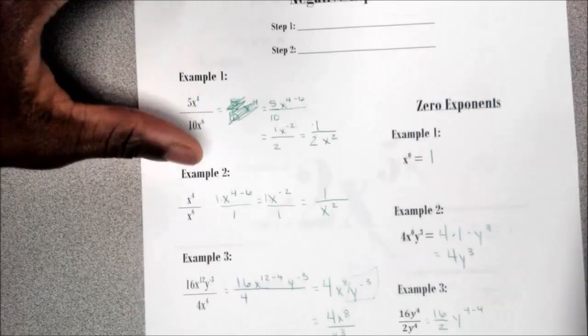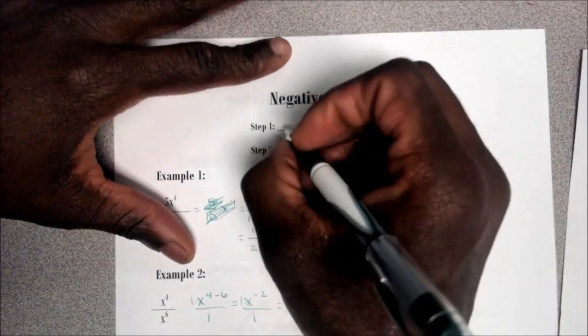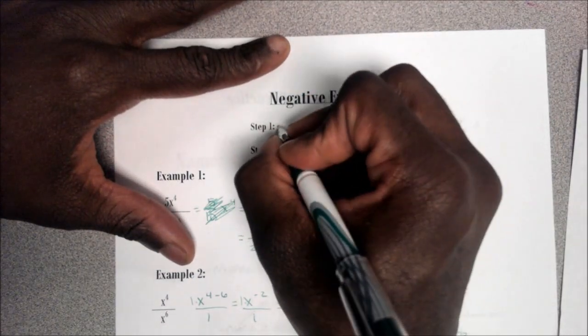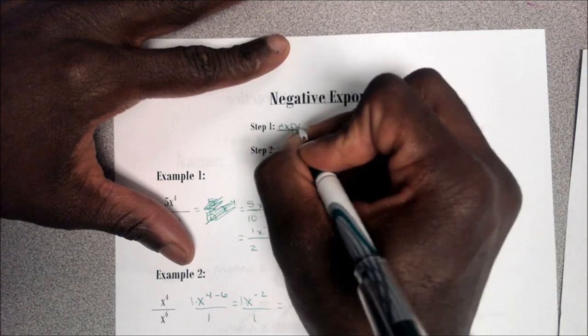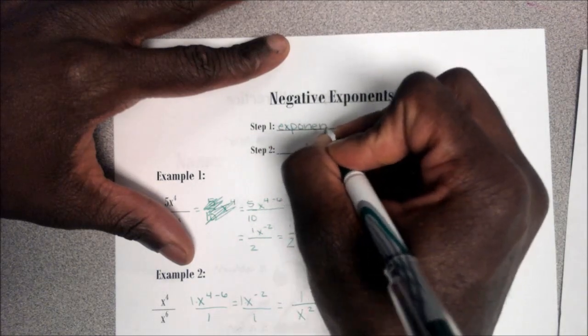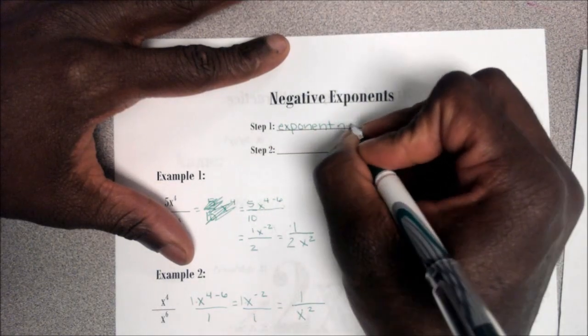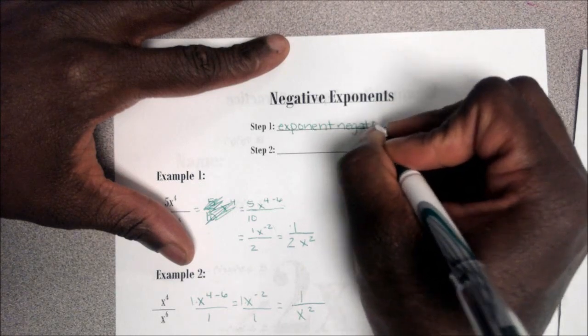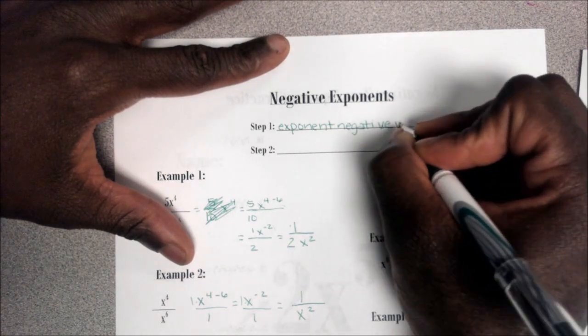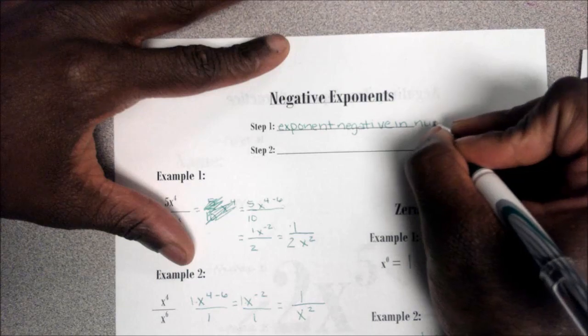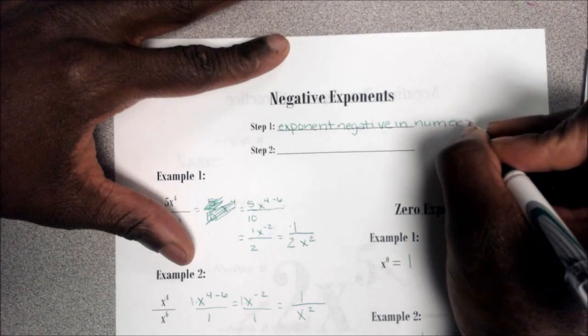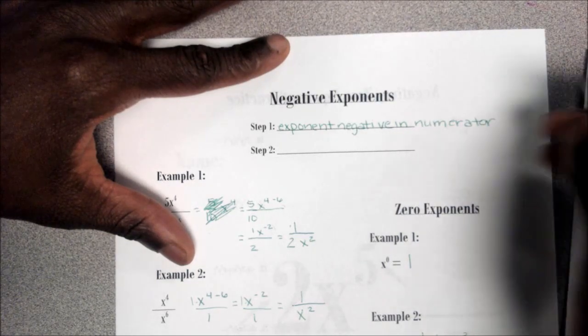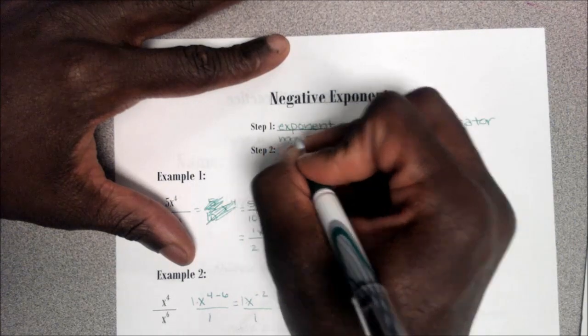I'm going to write these steps for us. If the exponent is negative at the top, exponent negative in the numerator, make positive in the denominator.